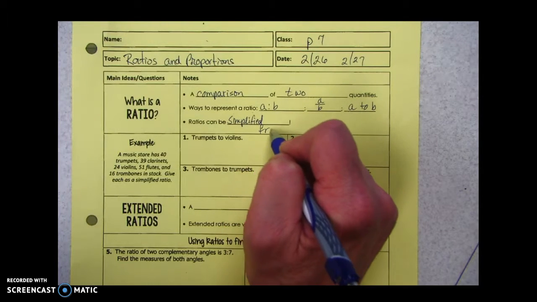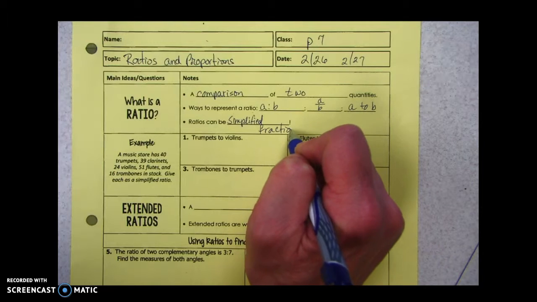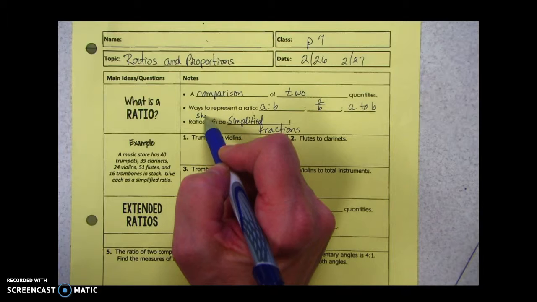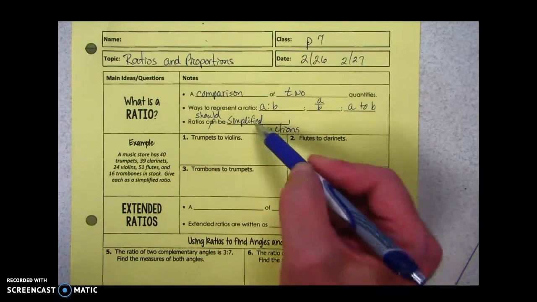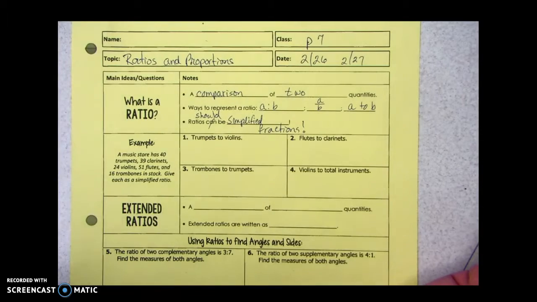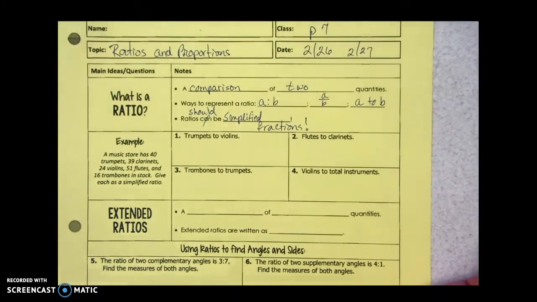Ratios should be simplified fractions. If you can simplify, you must simplify.